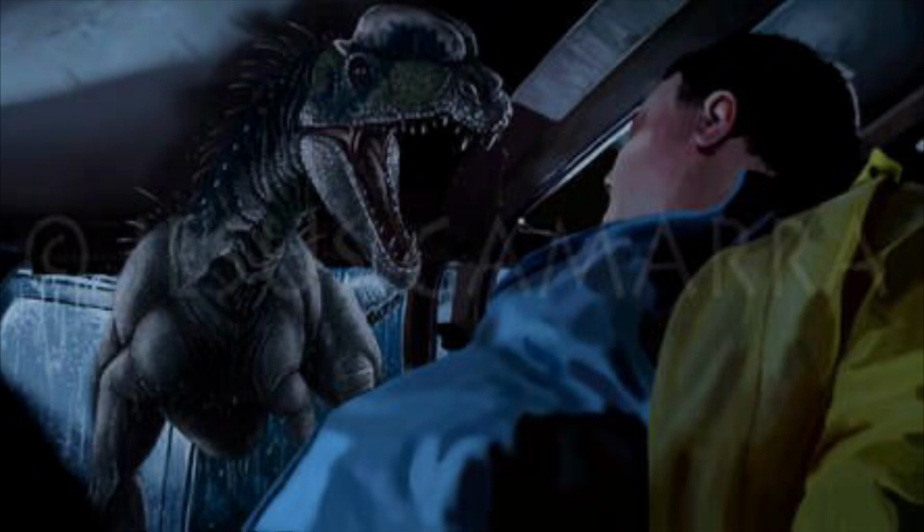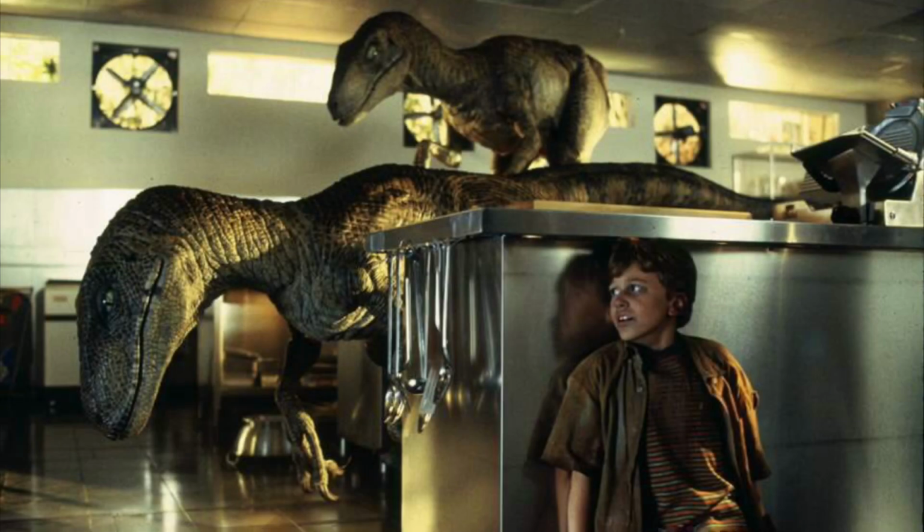Well, both the river attack scene and the pterosaur aviary scene were planned to be in the first film, but they were cut out for budgetary and timing reasons. Yeah, that makes sense, I guess.